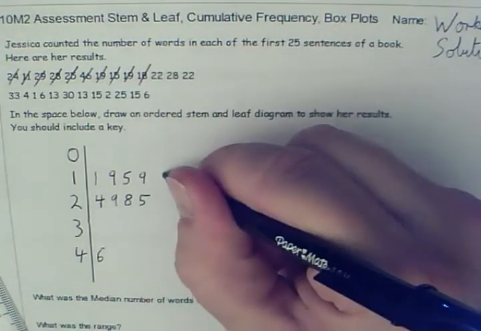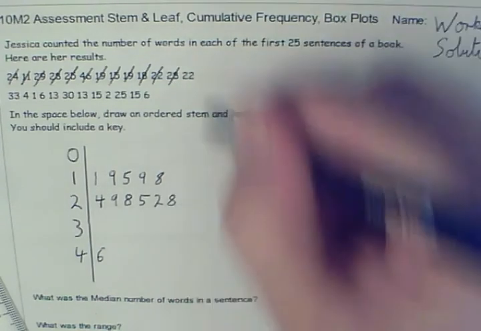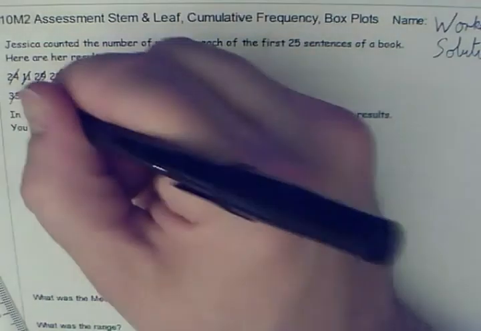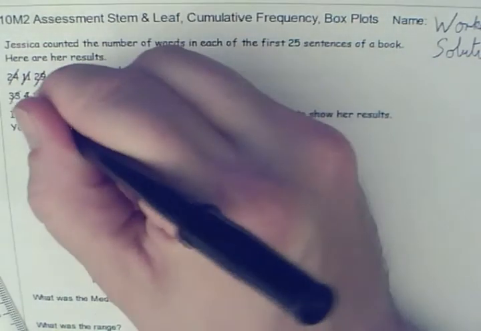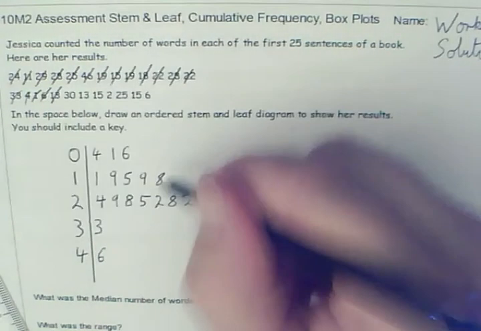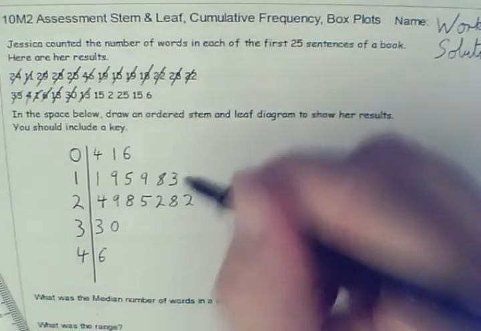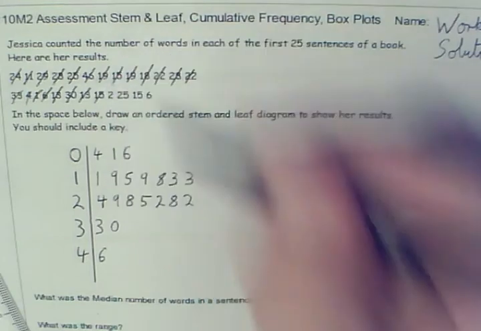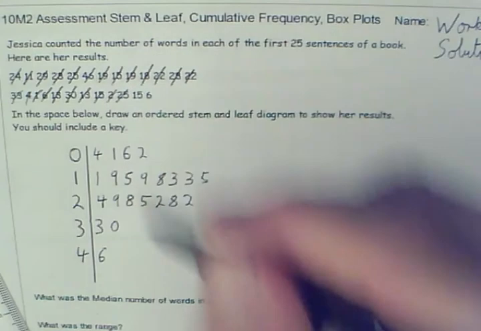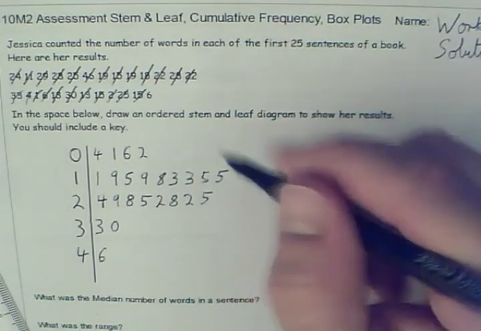So 18, 22, 28, 22, 33, 4, 1, 6, 13, 30, 13 again, 15, 2, 25, 15, and 6.